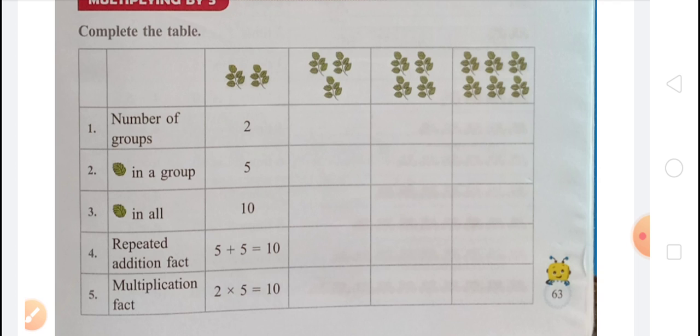In the fourth column, the multiplication fact will be 6 multiply 5 equals 30. Why? Because 6 is the number of groups and 5 is the leaves in each group. So the multiplication fact will be 6 multiply 5 equals 30.